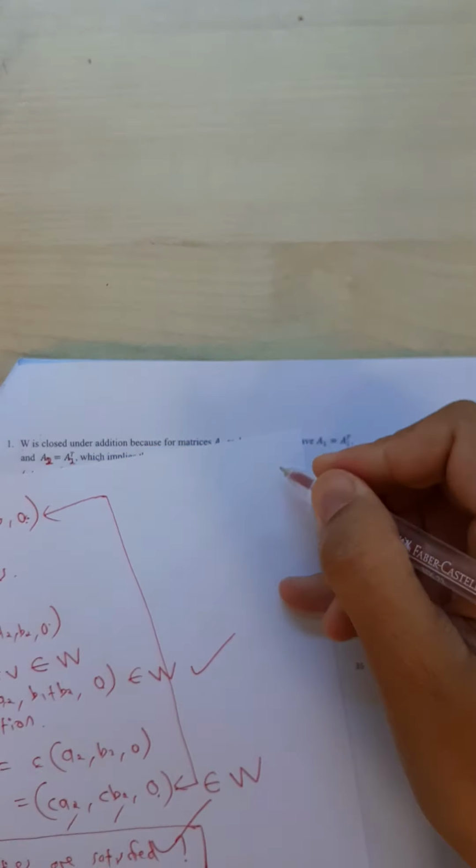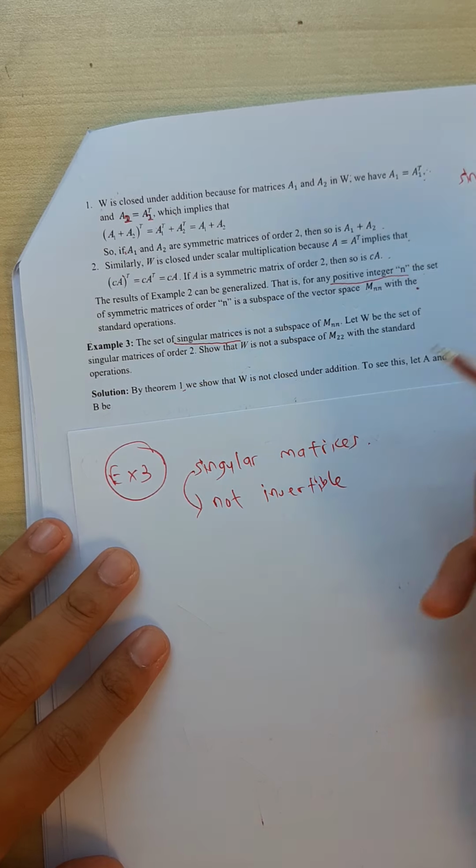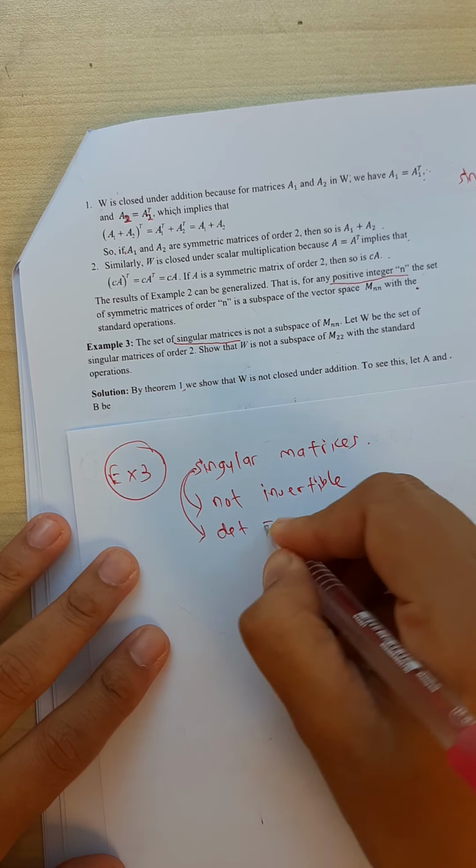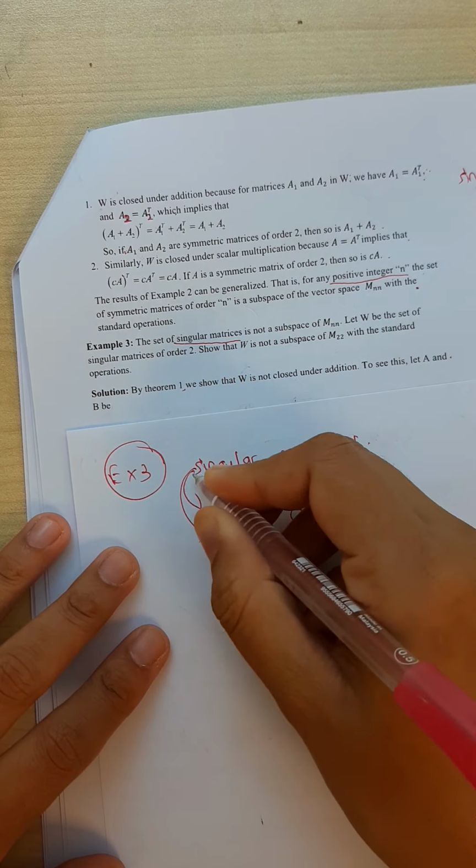Now, the definition of singular matrices, what is it? A singular matrix is not invertible. In other words, the determinant is equal to 0, and the inverse does not exist.